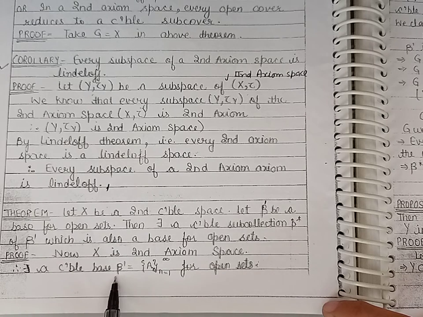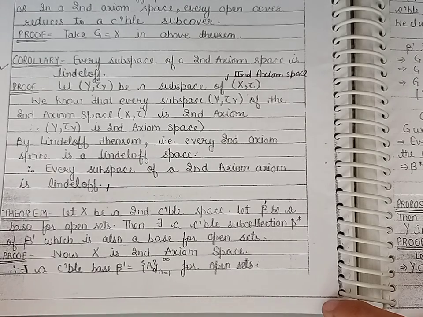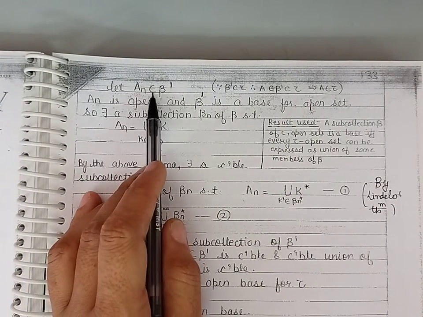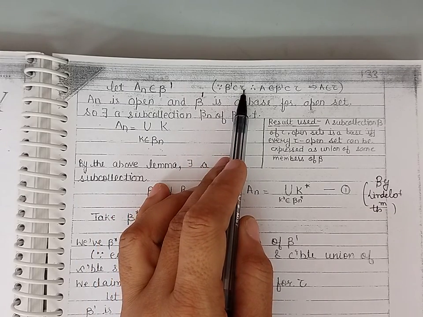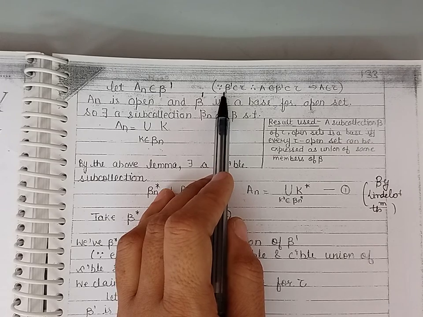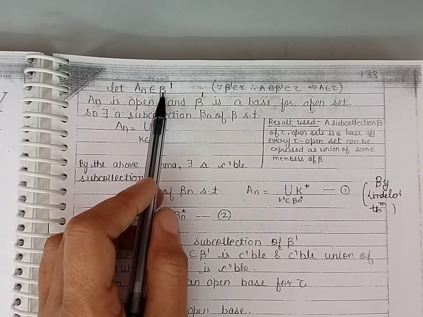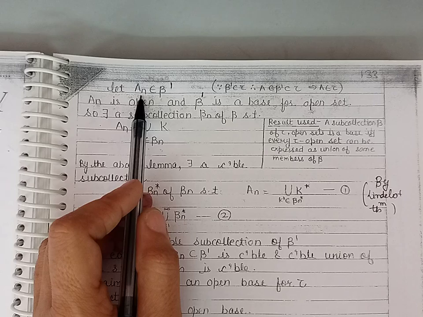We have denoted this collection by the collection of members A_n, where n varies from 1 to infinity. Now this A_n belongs to beta dash, and beta dash is a base for the topology. So by definition, beta dash is a subcollection of topology tau. So every member which belongs to beta dash will also be a member of tau. So A_n belonging to beta dash implies that these A_n are members of the topology tau.